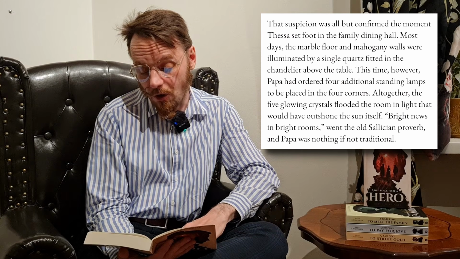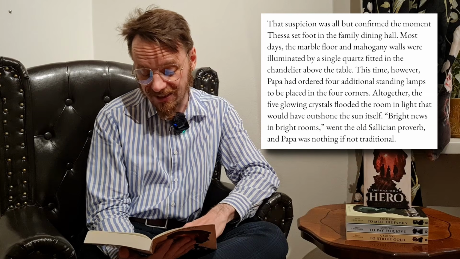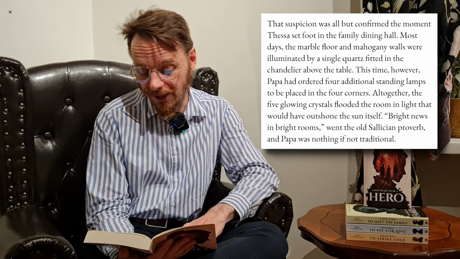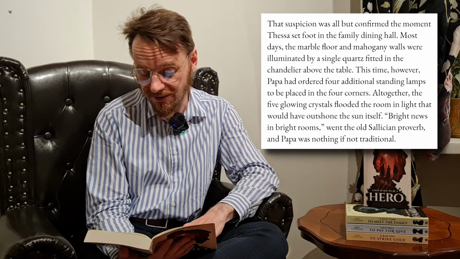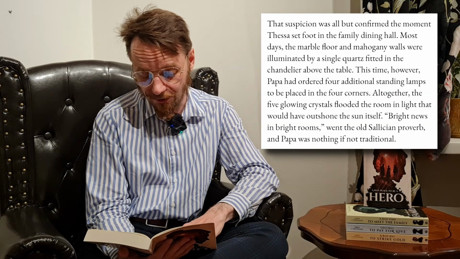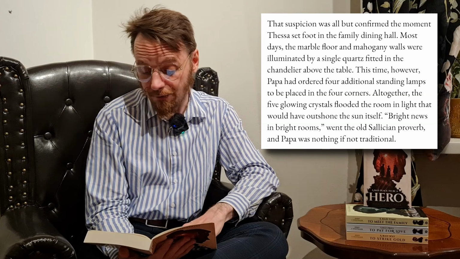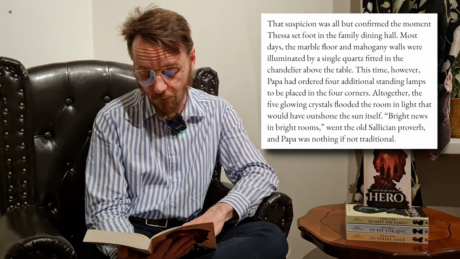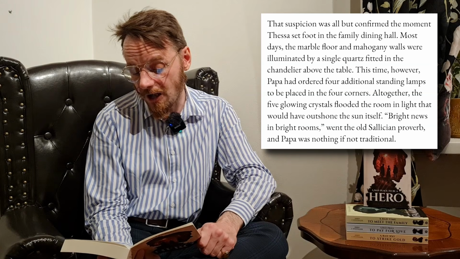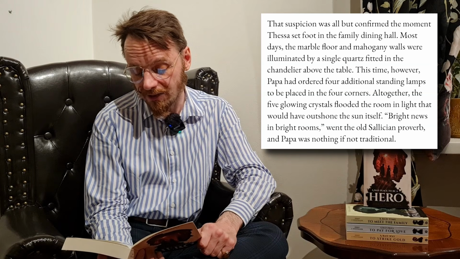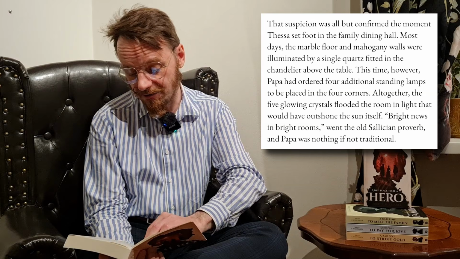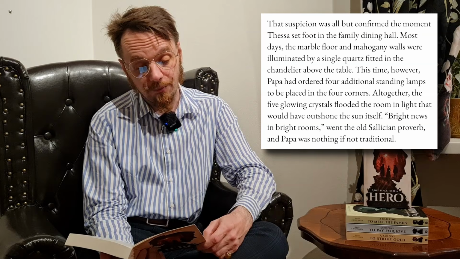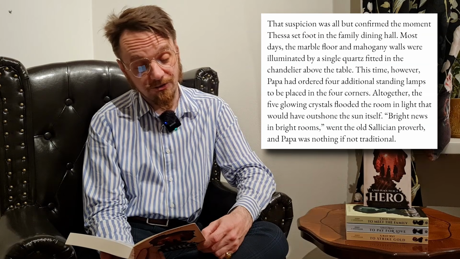That suspicion was all but confirmed the moment Tessa set foot in the family dining hall. Most days, the marble floor and mahogany walls were illuminated by a single quartz fitted into the chandelier above the table. This time, however, Papa had ordered 4 additional standing lamps to be placed in the 4 corners. Altogether, the 5 glowing crystals flooded the room in light that would have outshone the sun itself. Bright news in bright rooms, went the old Cilician proverb, and Papa was nothing if not traditional.